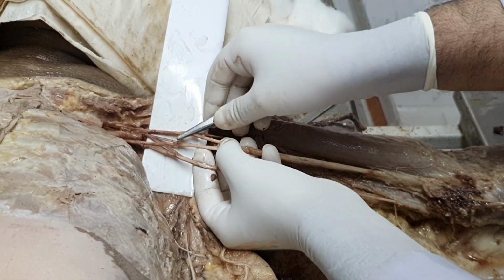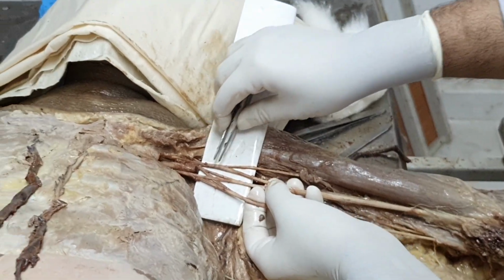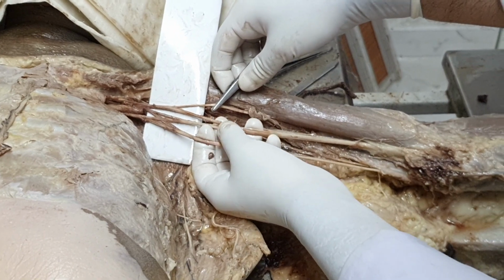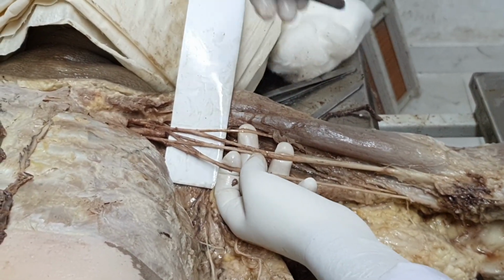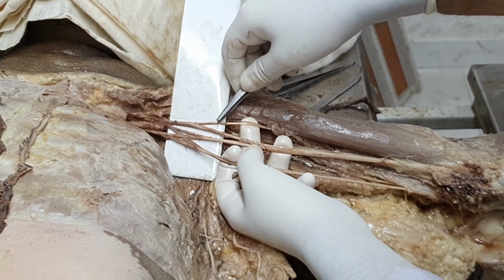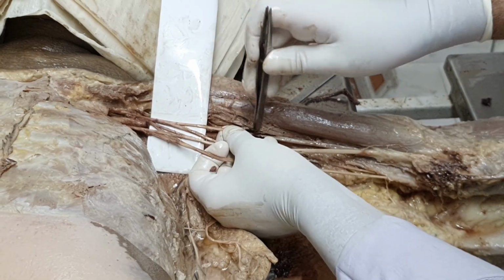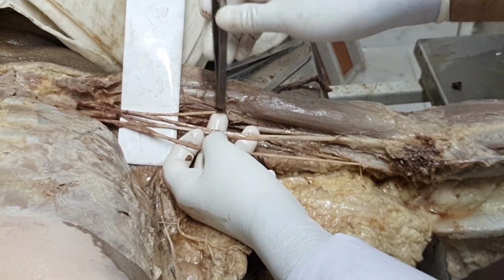So when you trace the lateral root above, you will reach the lateral cord of the brachial plexus. This is the lateral cord. What arises from the lateral cord is this musculocutaneous nerve. The lateral pectoral nerve has already been given out and shown to you with the pectoralis major while I was dissecting. So this is the musculocutaneous nerve. This is for sure, you can see it's piercing the muscle coracobrachialis and reaching the front of the arm.